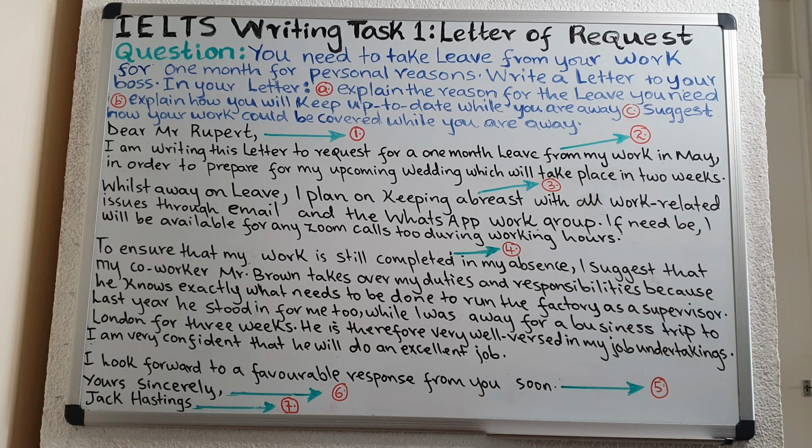Remember to skip your line between all the different steps. After step 1, you don't skip a line. So step 1, then step 2, after that you skip a line, and then you write step 3. After that you skip a line, write step 4. After that skip a line and write step 5. After that skip a line and write yours sincerely, and then after that write your full name, that is Jack Hastings.